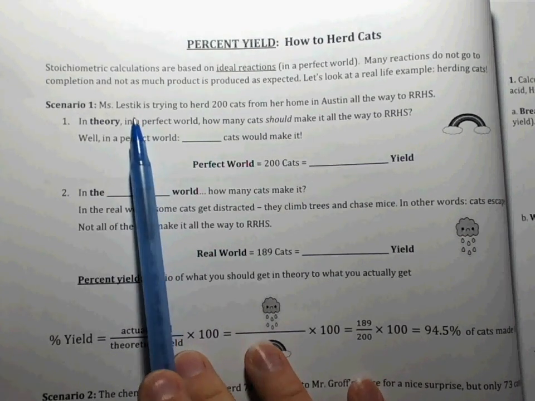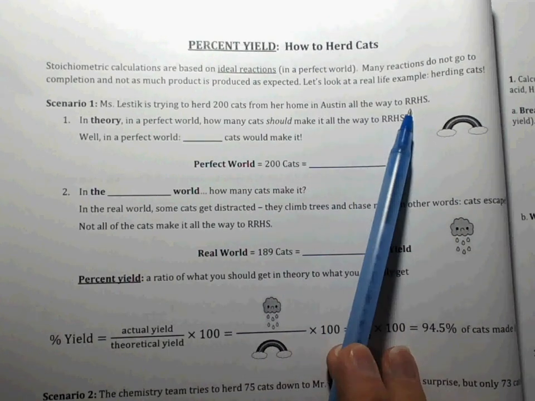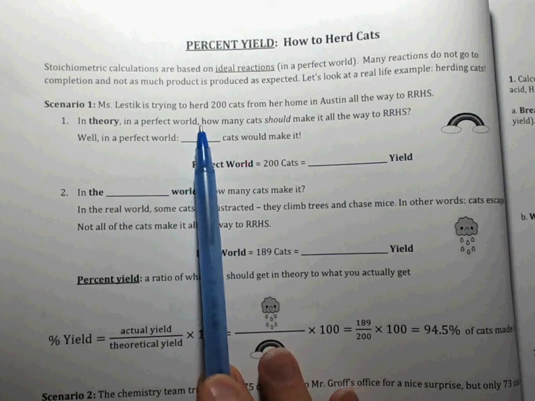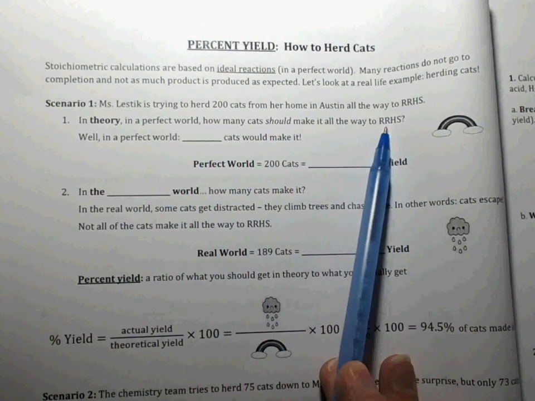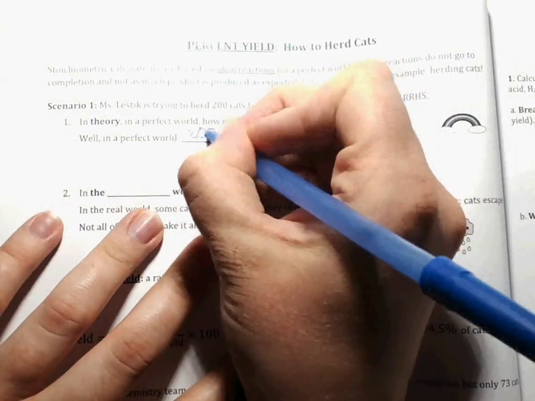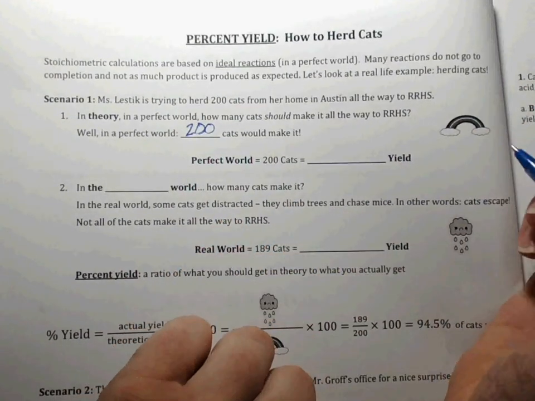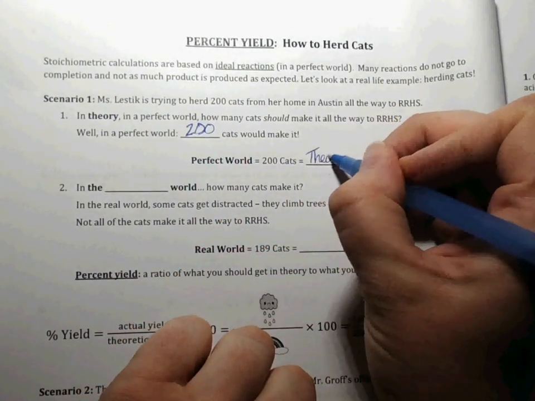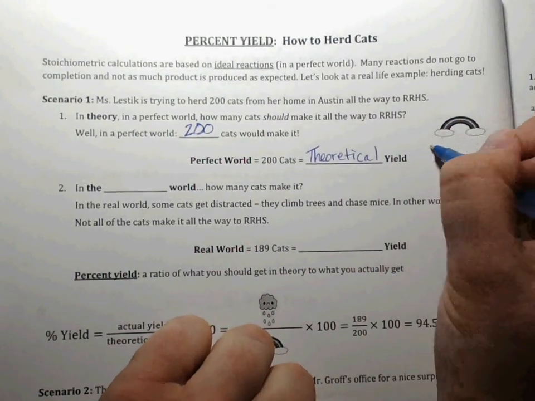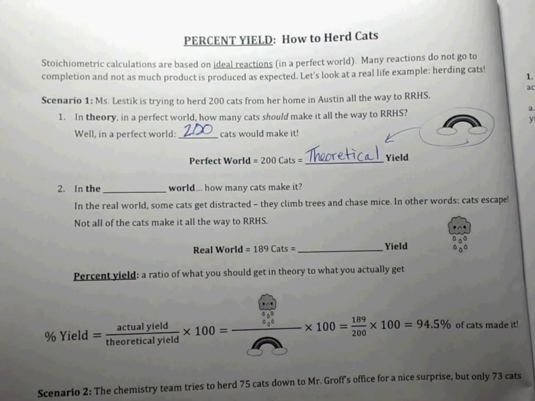Miss Lustig, that's a teacher down the hall, is trying to herd 200 cats from her home in Austin all the way to Round Rock High School. In theory, in a perfect world, how many cats should make it all the way to Round Rock High School? Well, in a perfect world, all 200 cats would make it. That perfect world scenario of 200 cats making it, that's what we call the theoretical yield. Theoretically, if everything was perfect, if everything was sunshine and rainbows, then all 200 cats would make it.